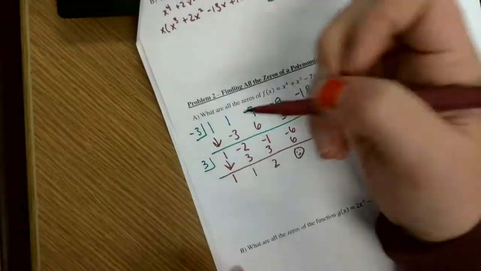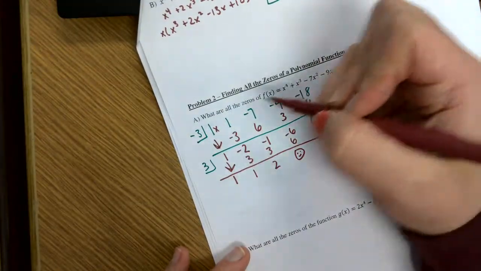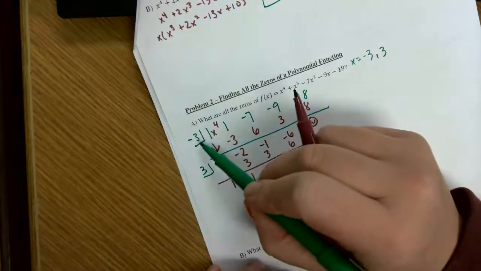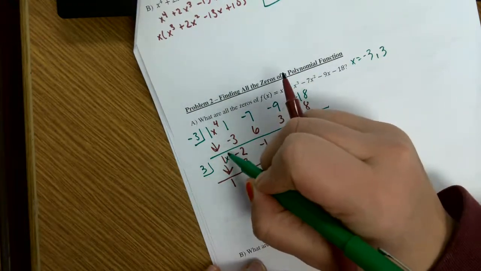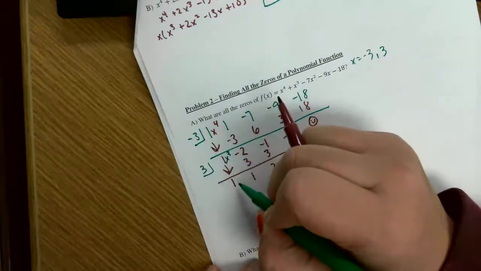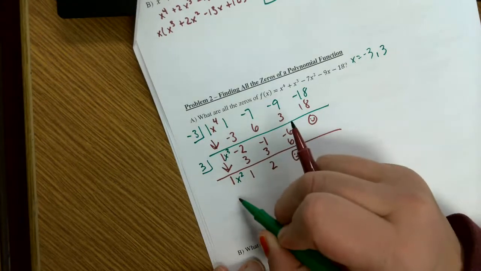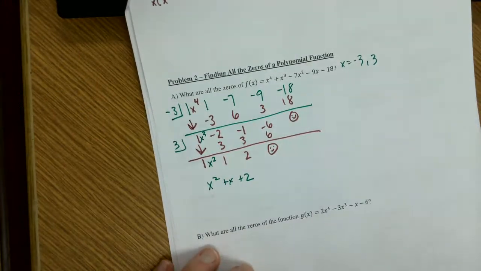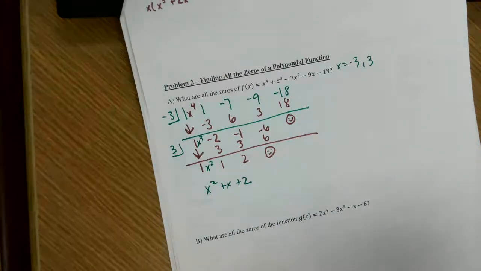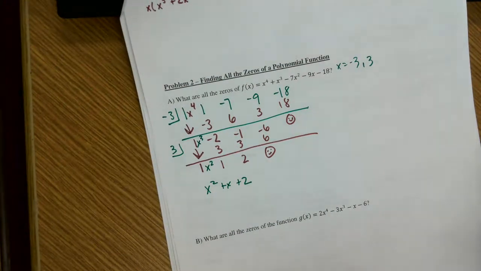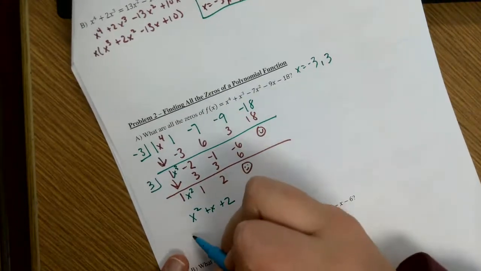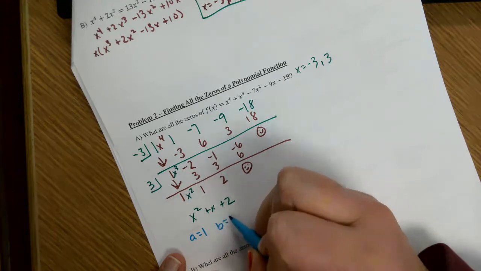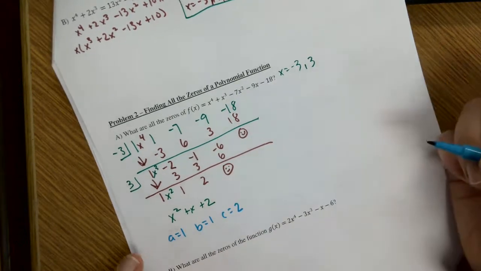So what do we have here? This was x to the fourth. We divided out an x. This next one was x cubed. We divided out an x. This was x squared. So what we have left is x squared plus x plus 2. Because the calculator did not give us any other options, I know that at this point, because I can't solve it like the other one, I'm going to have to use my quadratic formula. A is equal to 1, B is equal to 1, C is equal to 2.